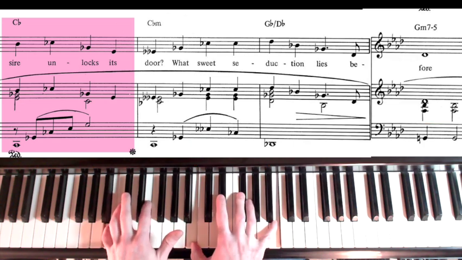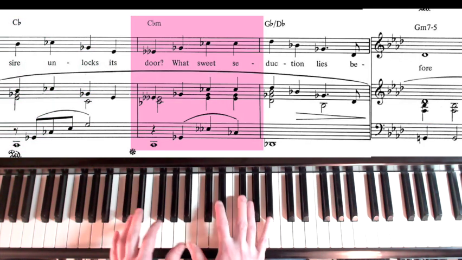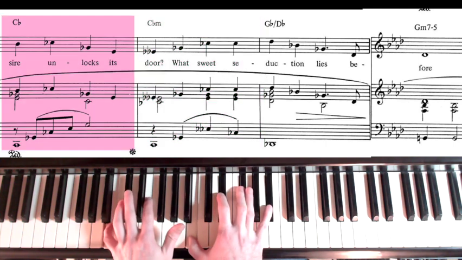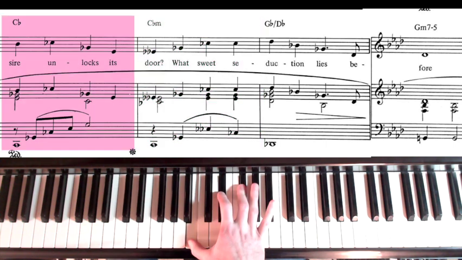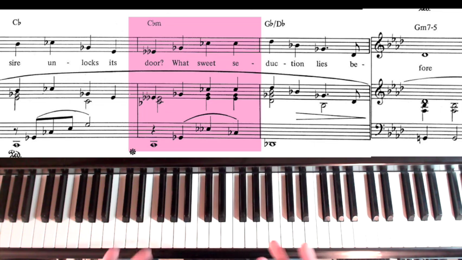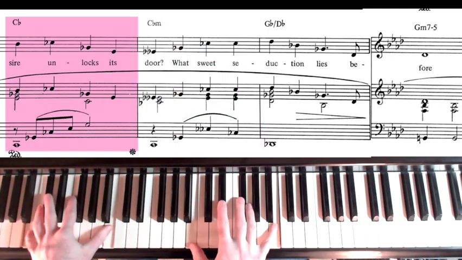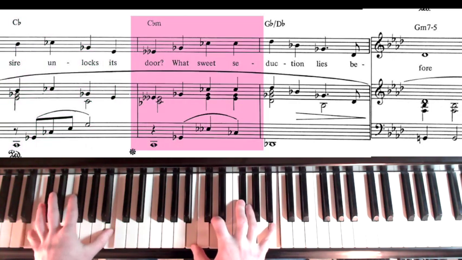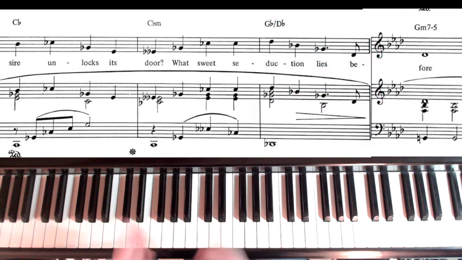Now that's gorgeous. Why did he do that? He just went from C flat major to C flat minor. Why did he do that? Is it because it sounds cool? Because it does sound cool. It totally sounds cool. You're so into it, and then this, it's gorgeous.